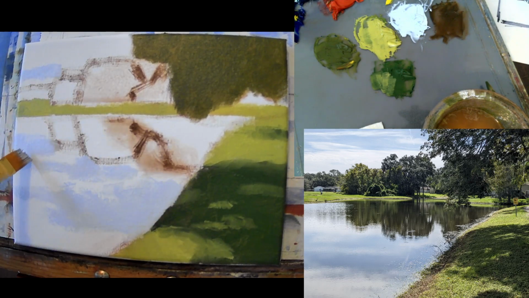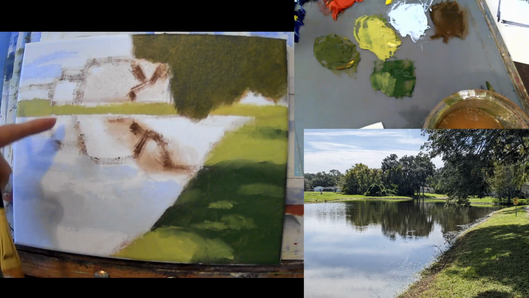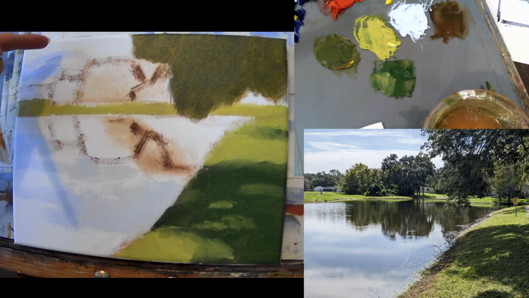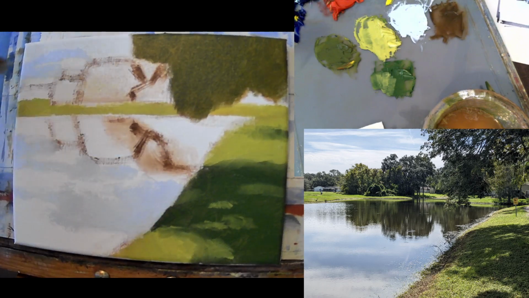Okay, and then about here, I have a piece of the cloud coming up over here. It's down under the tree, but here it will be up over the tree and touching my next tree.